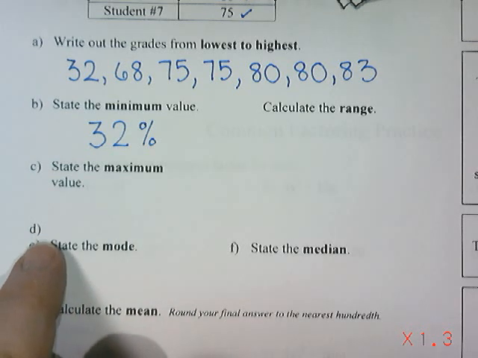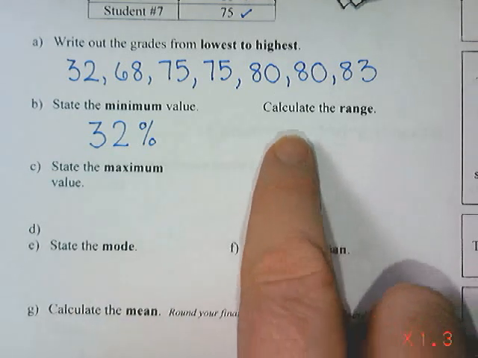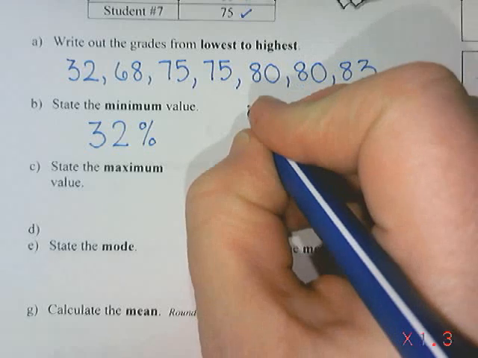Now there was a little problem here. The D that's here is supposed to go next to this part. Sorry about that.